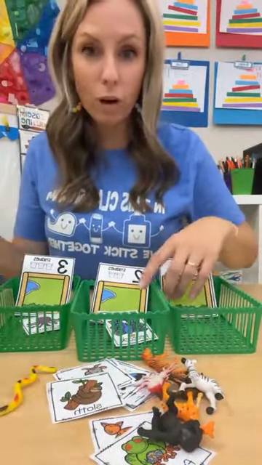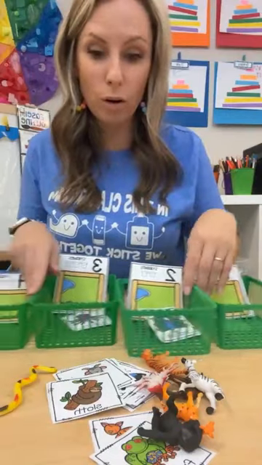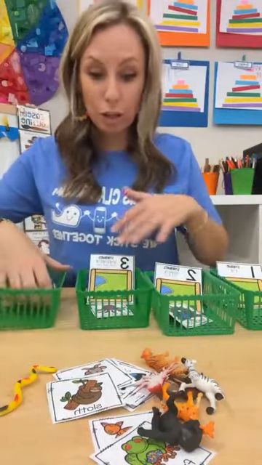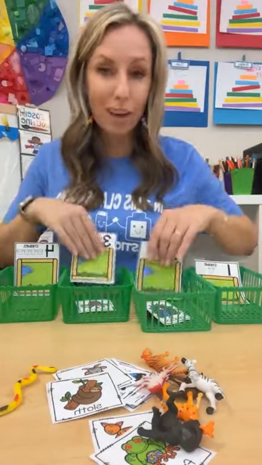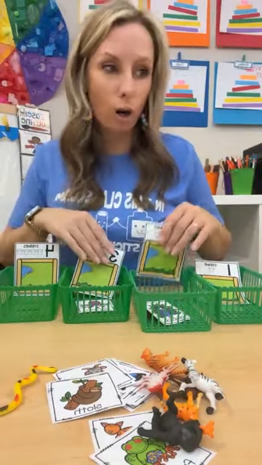Now, if you have 4s, like older 4s, TK or kinder, or the kids that can do 3 syllables successfully, you can have the 4-syllable words out. So again, you can make it easier or harder.